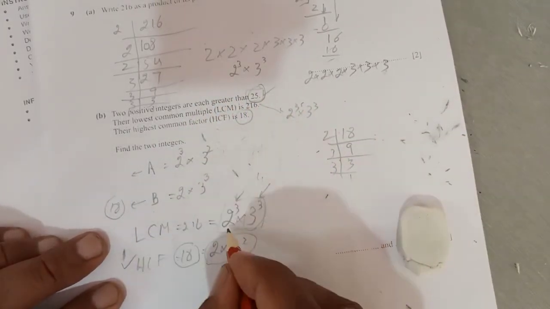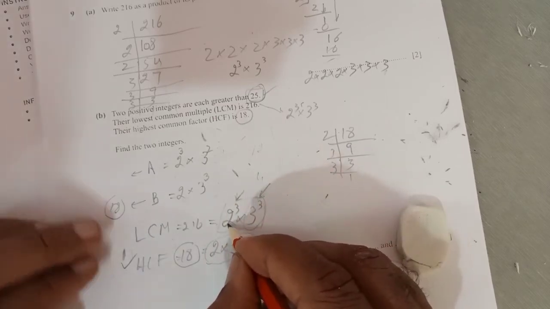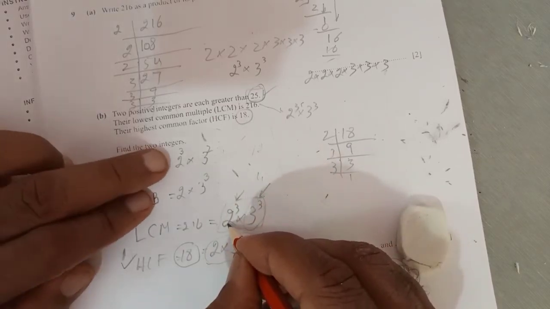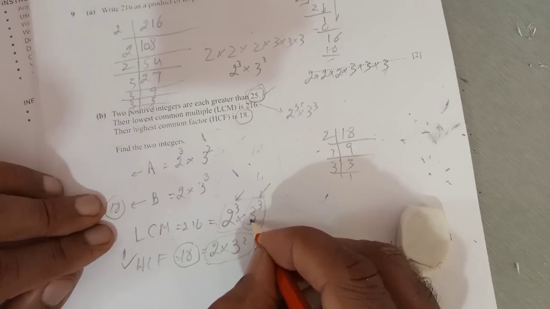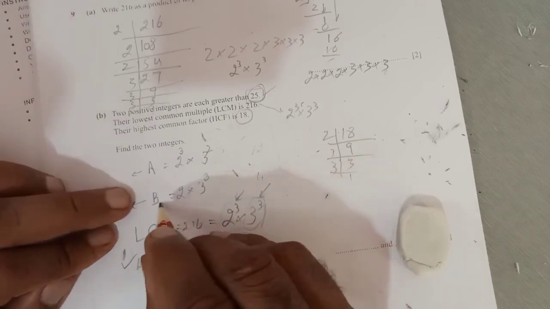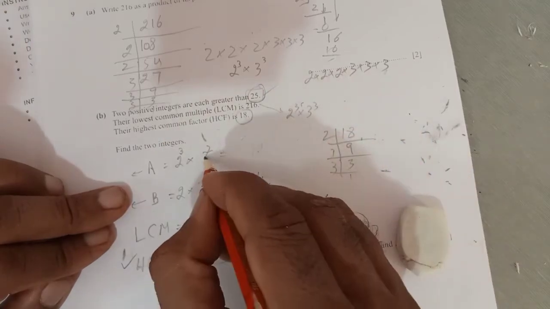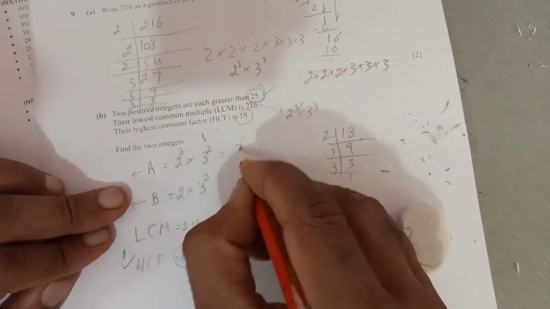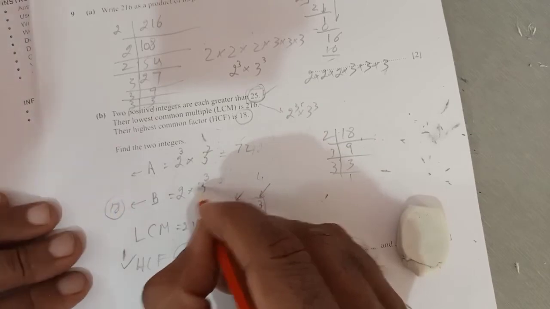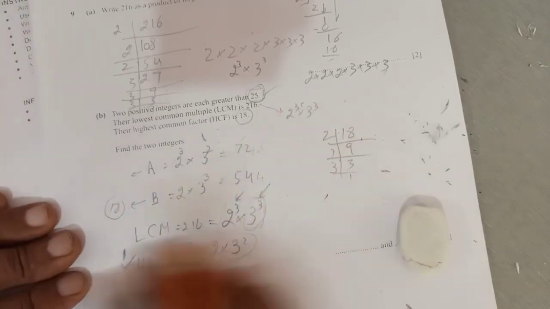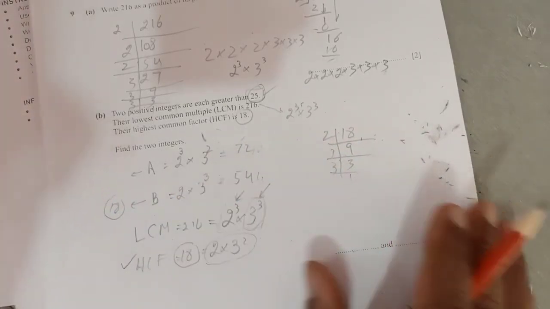The factors of LCM: one is 2 power 3, which I give to A, and the other factor 3 power 3 I give to B. Then you will get the answer. 3 squared is 9, 2 power 3 is 8, 9 times 8 is 72, 3 power 3 is 27, 2 times 27 is 54. This is the answer. Hope you have got it.